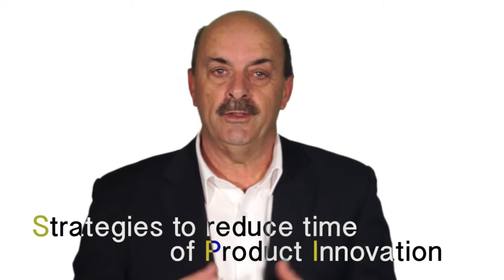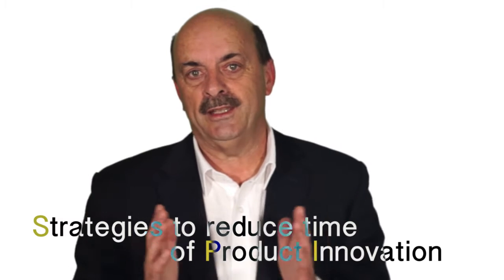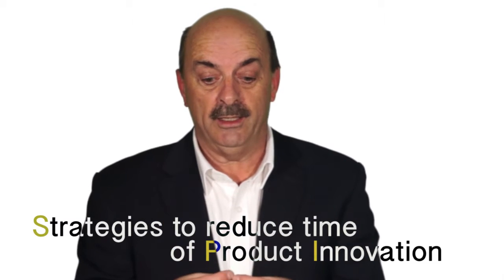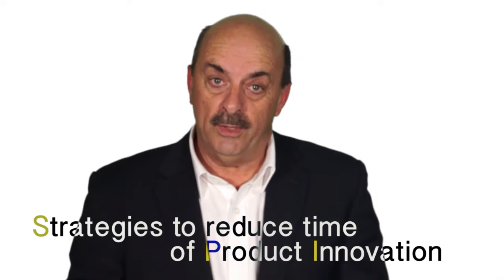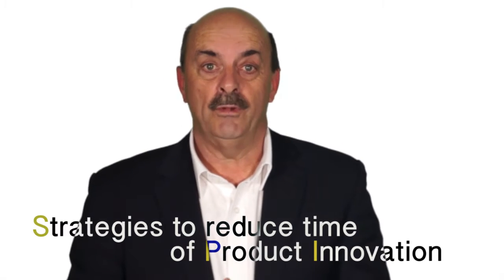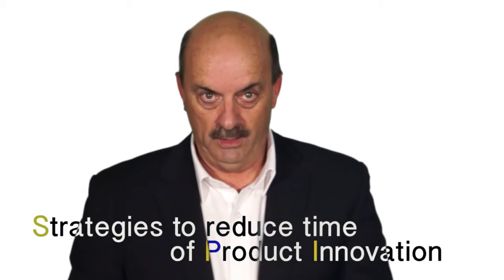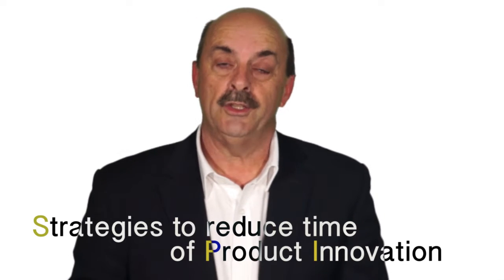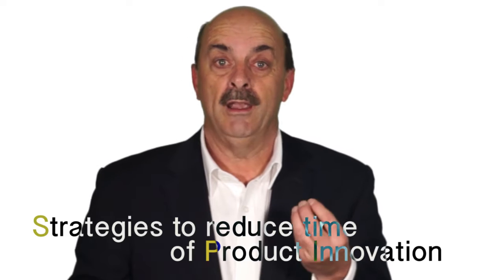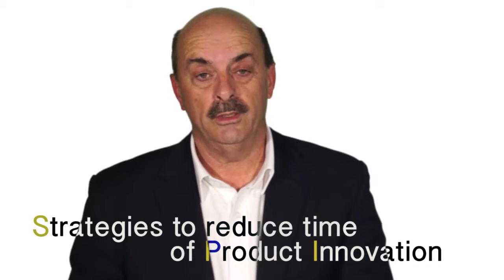So how do we start to develop strategies to reduce the time of product innovation? How do we take the time out of developing something that the customer wants? One way is to really think about the design, reducing the manufacturing costs, reducing material content. Or you can enhance the ease of manufacture through technology. You could simplify the logistics of getting parts or products to the factory or to the customer.